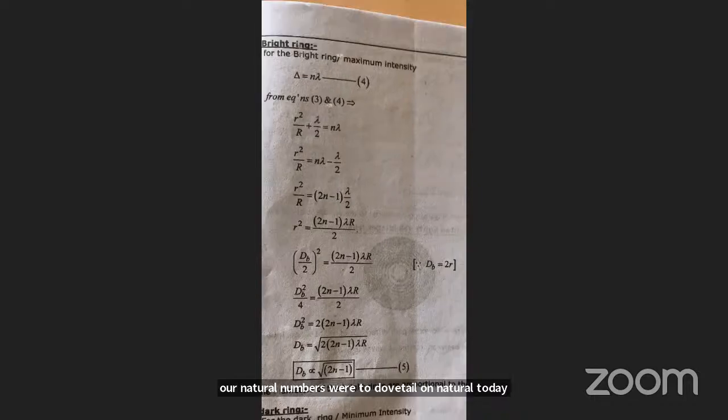Then the diameter of the bright ring dB is equal to the square root of 2 into (2n minus 1) lambda R. Therefore, dB is proportional to the square root of (2n minus 1), which is equation number 5. Here the diameters of the bright rings are proportional to the square root of the odd natural numbers. Next class we will continue with the dark ring and wavelength.